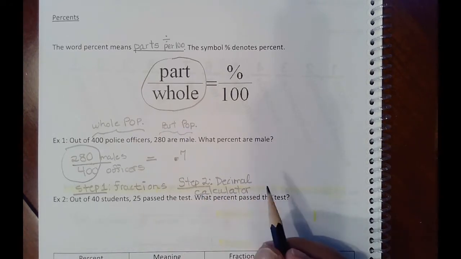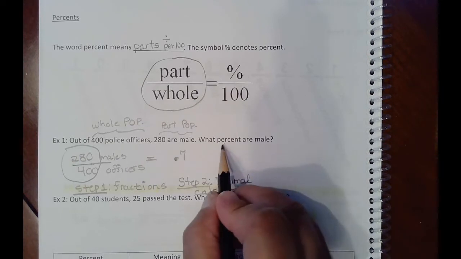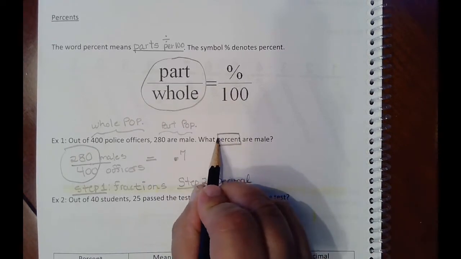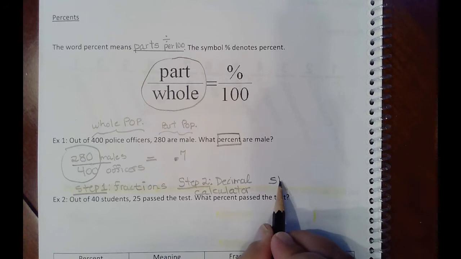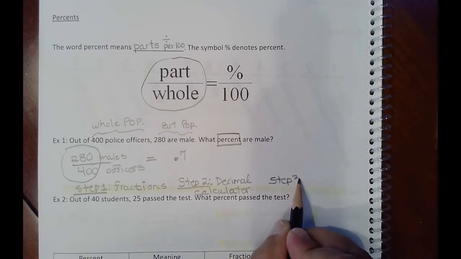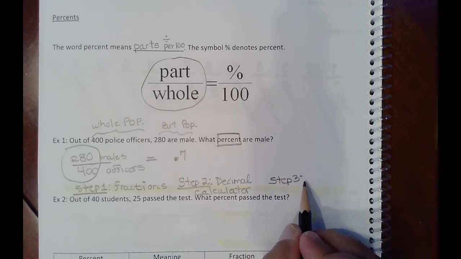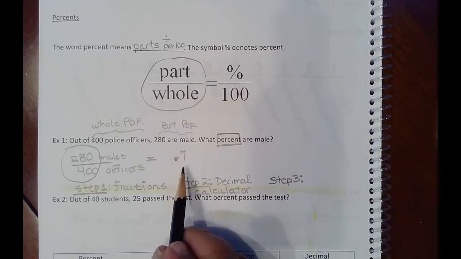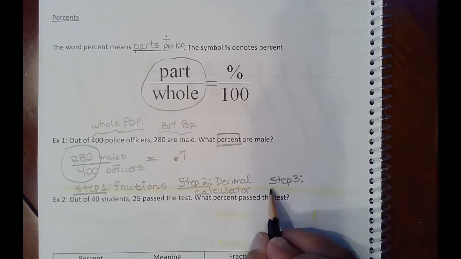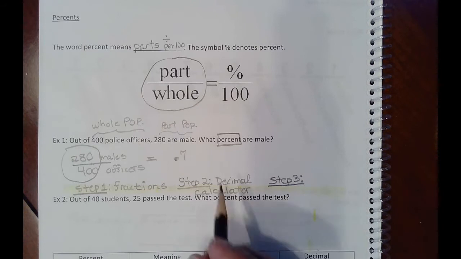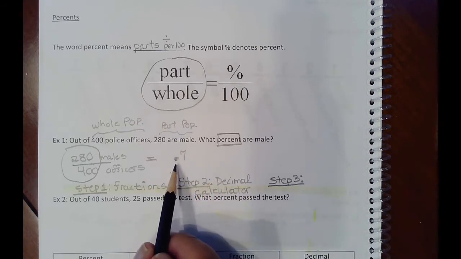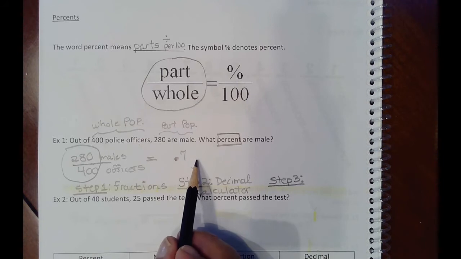Okay, so now we have a decimal. And the next step, the final step in going into a percent, it's just 3 steps, is that you are going to multiply this decimal that you now have by 100 in order to turn it into a percent. When you multiply by 100, that's the same thing as sliding the decimal 2 places over.